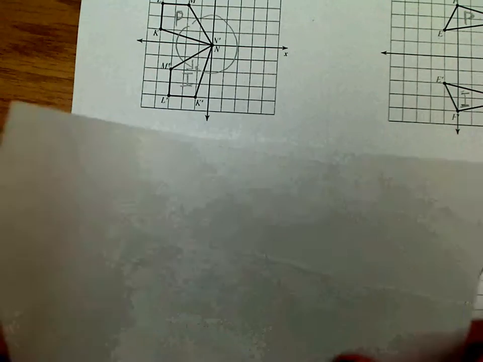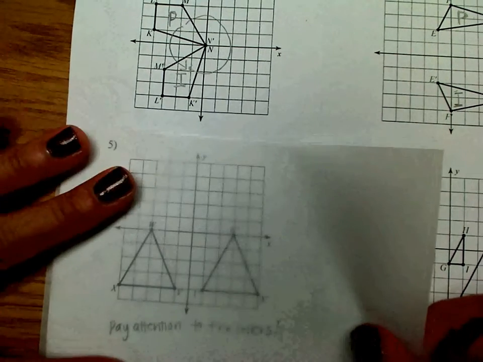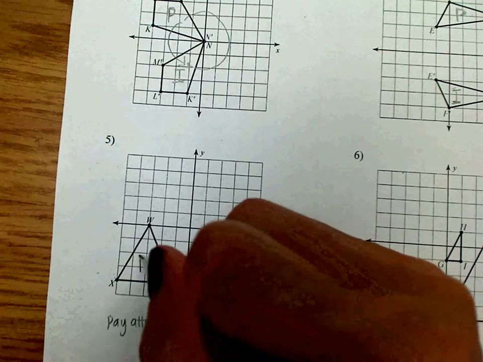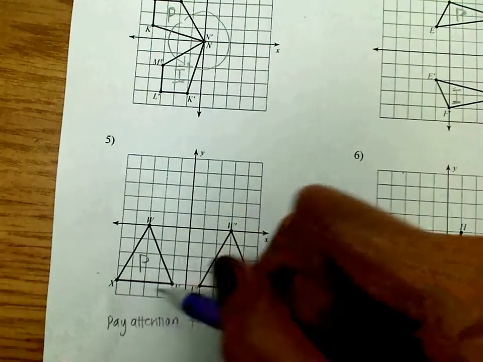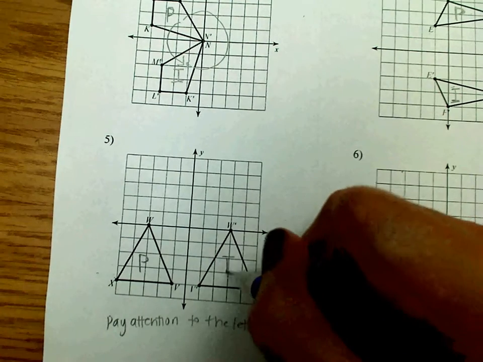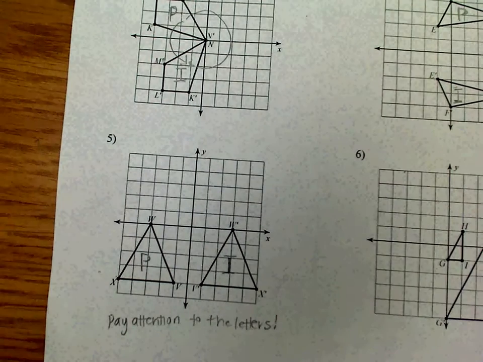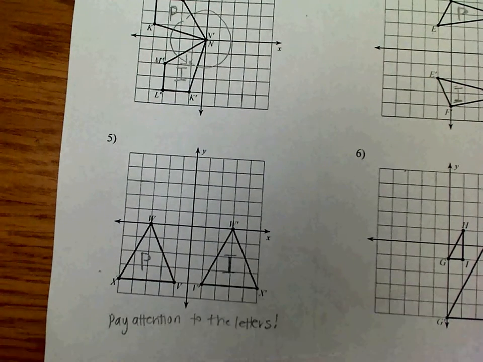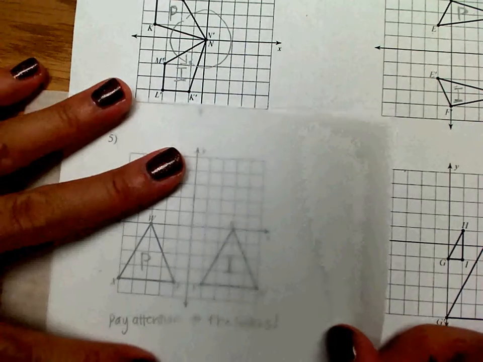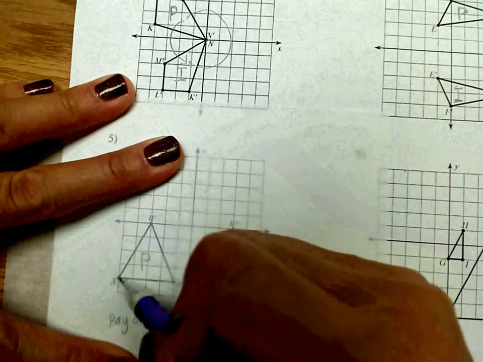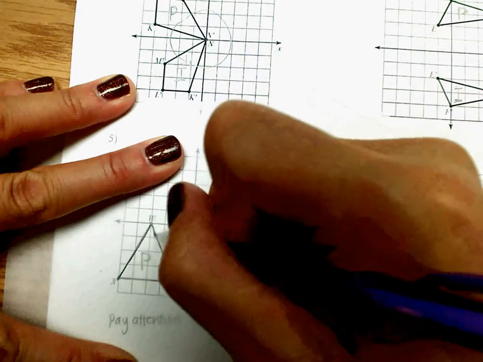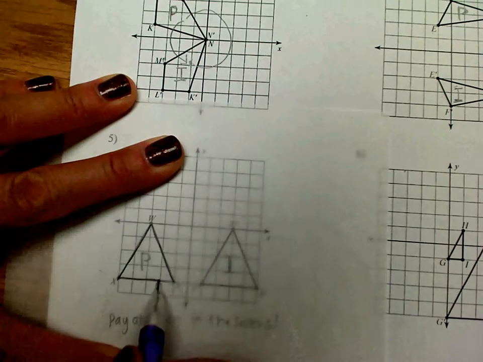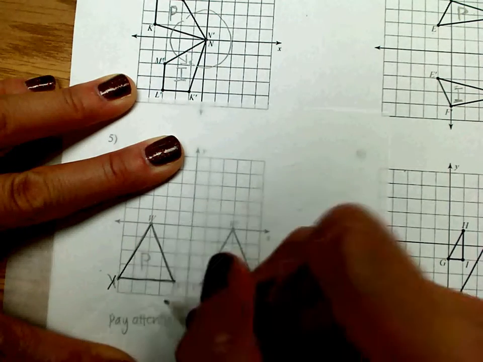Okay, so this is my pre-image because there's no primes here. This is my image because there are primes there. So that means we started here and then we ended up here. So let's say we translate. So I'm going to trace my original, and I take X and then Y and then the W.